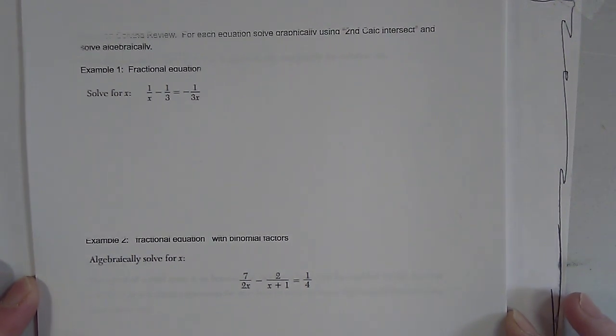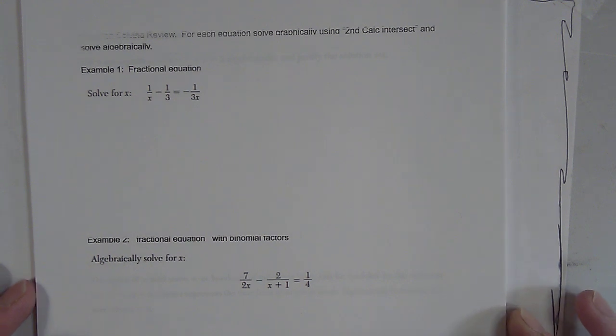Okay, so this will be the second review assignment, and it's going to be about solving all types of equations. I'm going to work through some examples, and then the problems after that are for you to do. They'll be due a week from now, on Monday. Today's Tuesday, so almost a week from now.